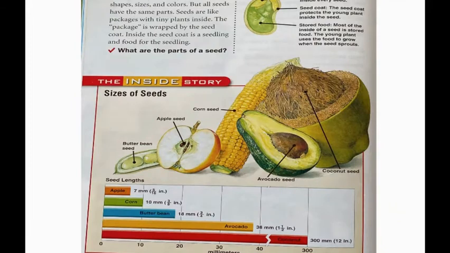Seed parts. Seeds may be many different shapes, sizes, and colors, but all seeds have the same parts. Seeds are like packages with tiny plants inside. The package is wrapped by the seed coat. Inside the seed coat is a seedling and food for the seedling.